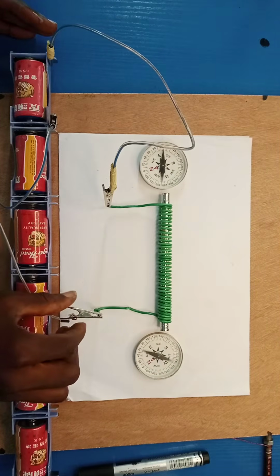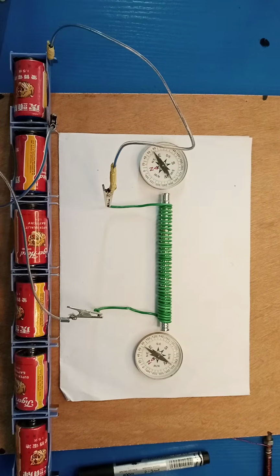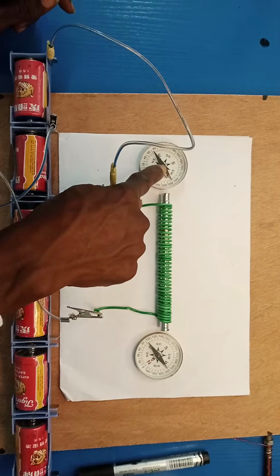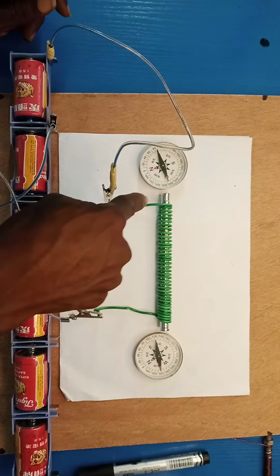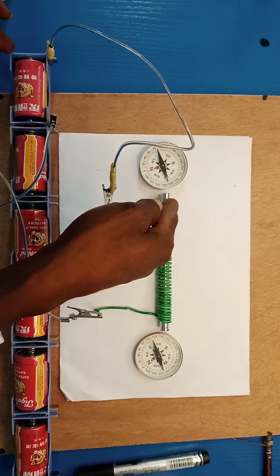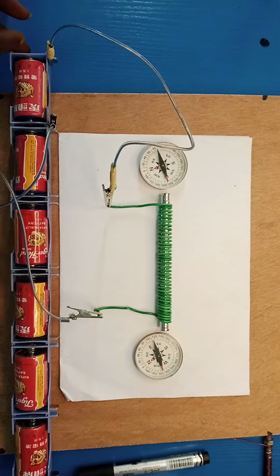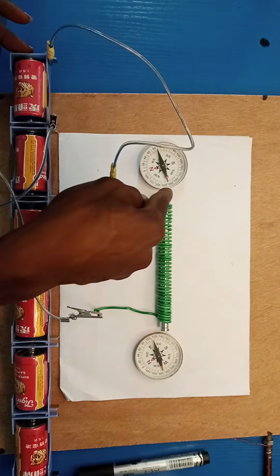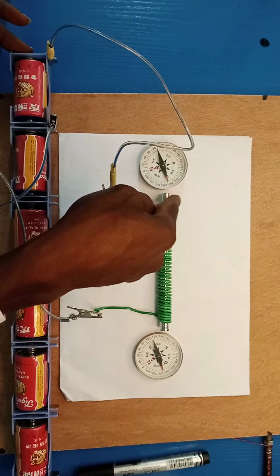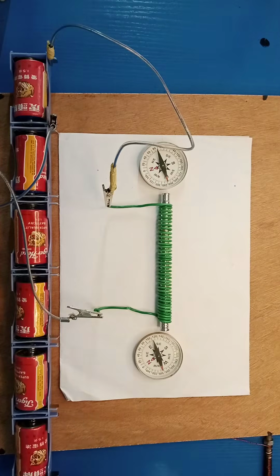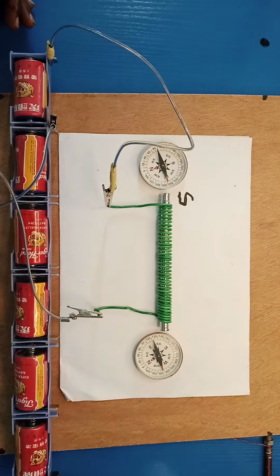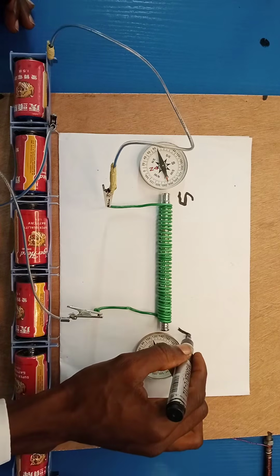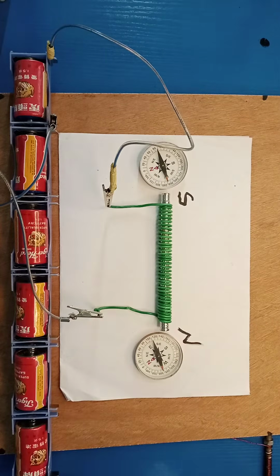You will see. So right now, the red side of the compass needle is pointing here. It means that this electromagnet, the end that is connected to the negative side of the cell, is the south pole. Right now, this is the south pole. So label it the south pole of the electromagnet. Here is the north pole of the electromagnet.